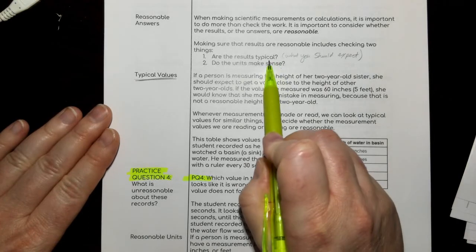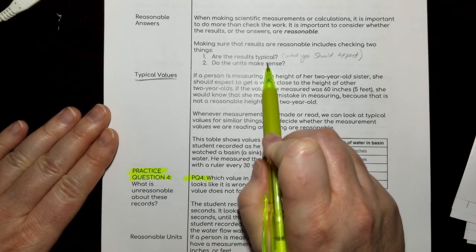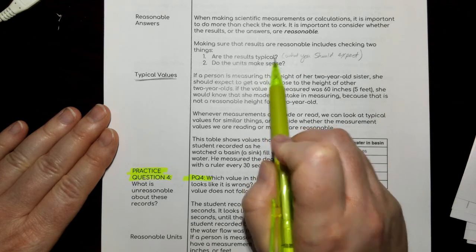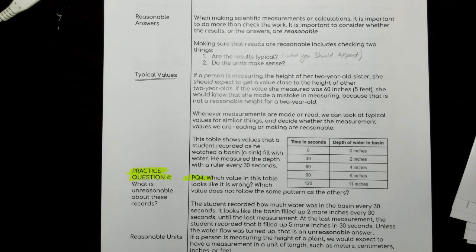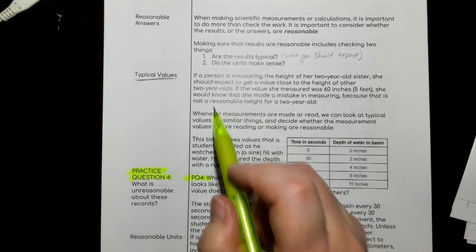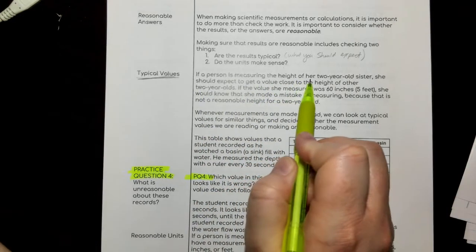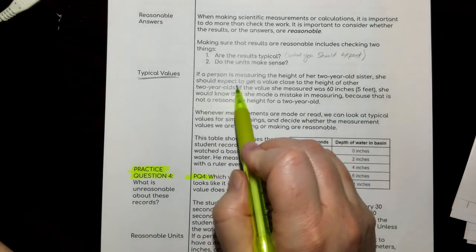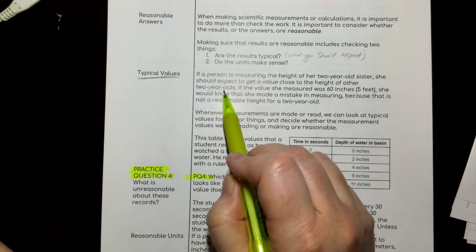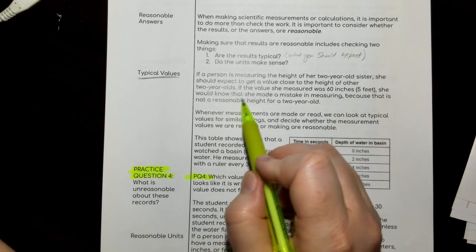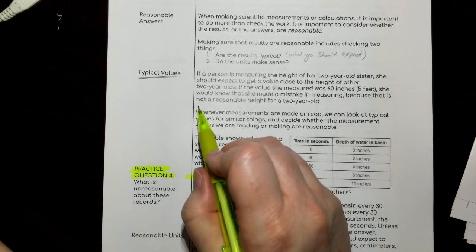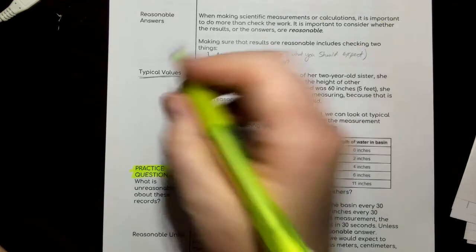So if you see something that makes absolutely no sense and it's not typical, it's not what you expect, then there's probably something wrong with your data. Or there is some new data that you need to consider and there's a problem, okay? Either way, something's up. So typical values. If a person is measuring the height of her 2-year-old sister, she should expect to get a value close to the height of other 2-year-olds. If the value she measured was 60 inches, or 5 feet, she would know that she made a mistake in measuring, because that is not a reasonable height for a 2-year-old, right?